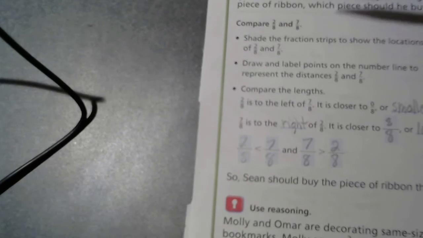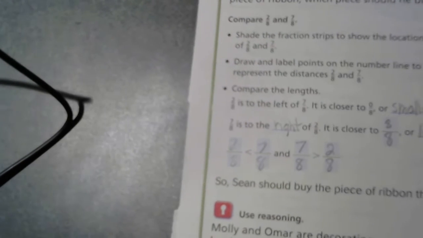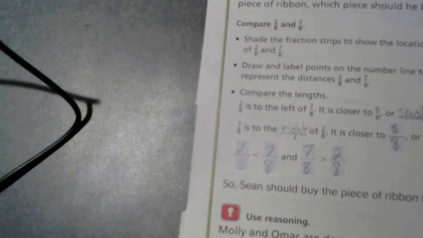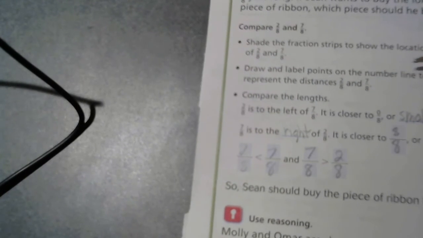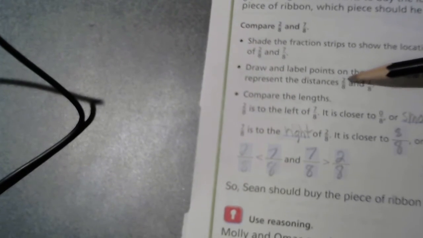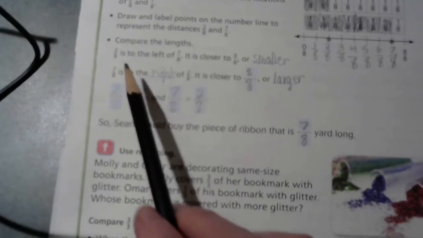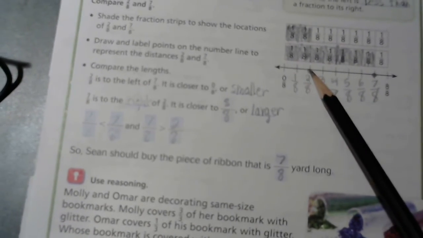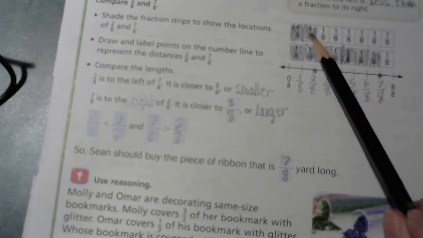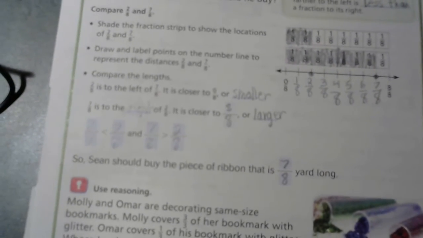Compare 2/8 and 7/8. Shade the fraction strips to show the location of 2/8 and 7/8. There's 2/8 and 7/8. Draw and label points on the number line to represent the distance 2/8 and 7/8. There's 2/8 and there is 7/8. Right there. 2/8 and 7/8. Compare the lengths.